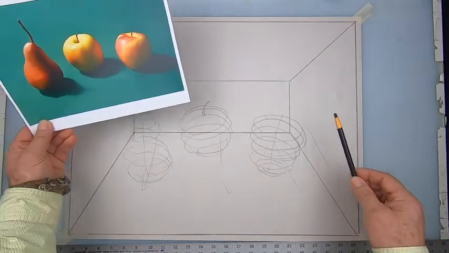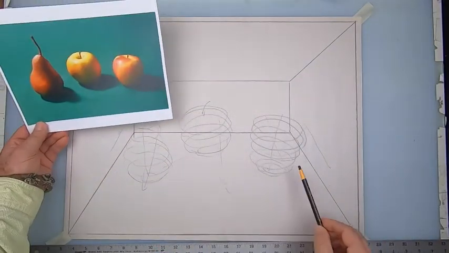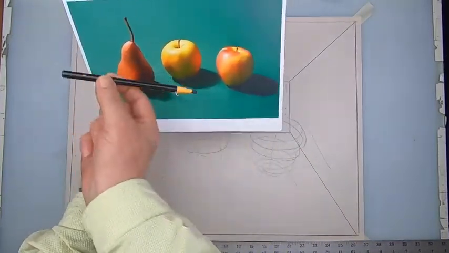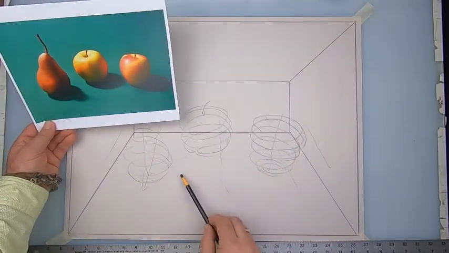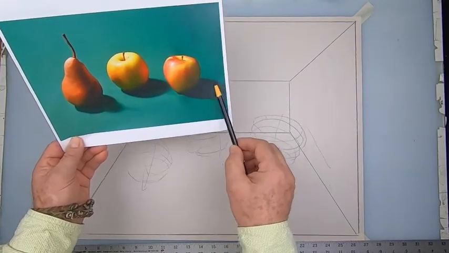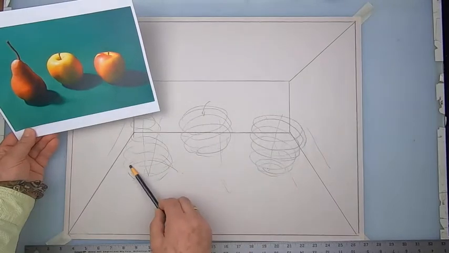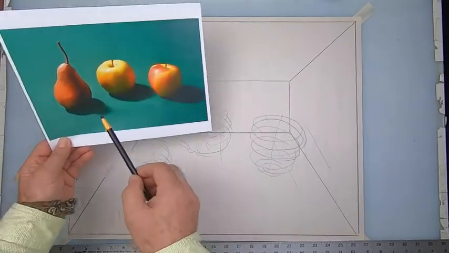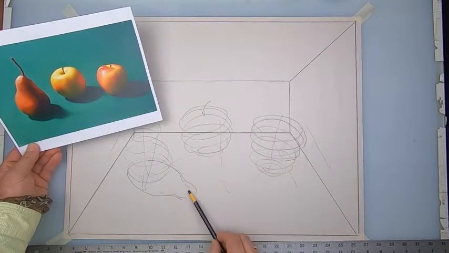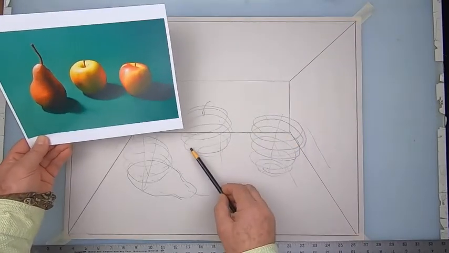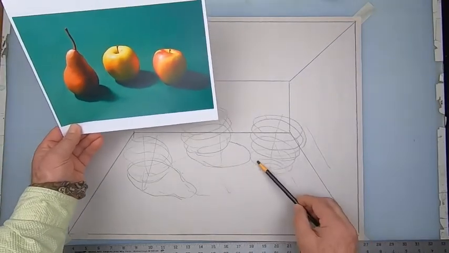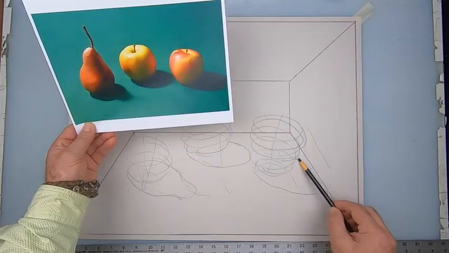The next thing we're going to do is locate those shadow areas. Since the light is coming from the left side, the shadows are going to the right side. So you notice how the shadows encompass the volume of the object itself. And look at that, the shadow has the shape of the pear. Something like that. And this shadow is nice and long.